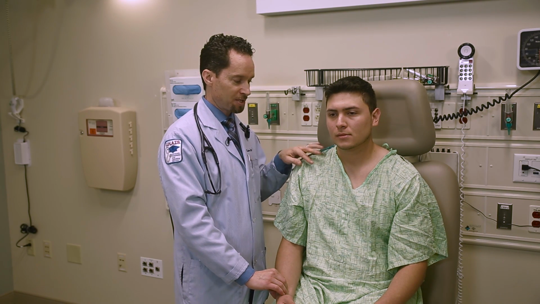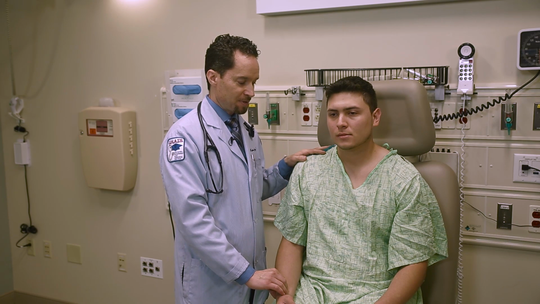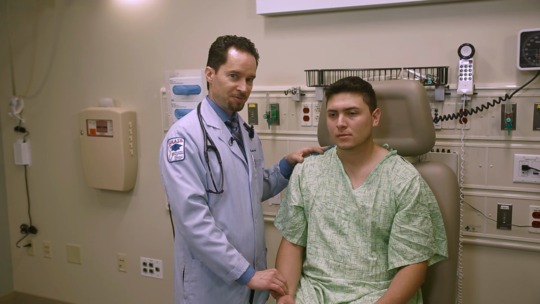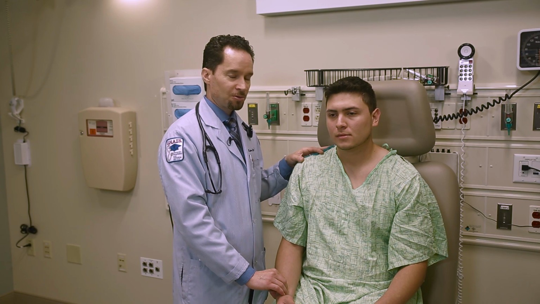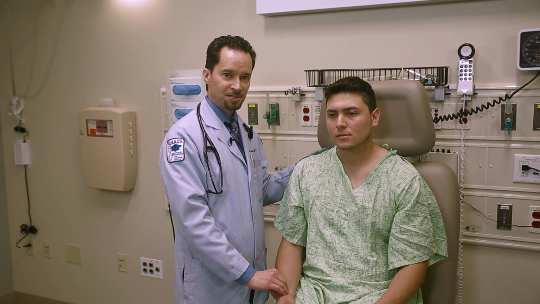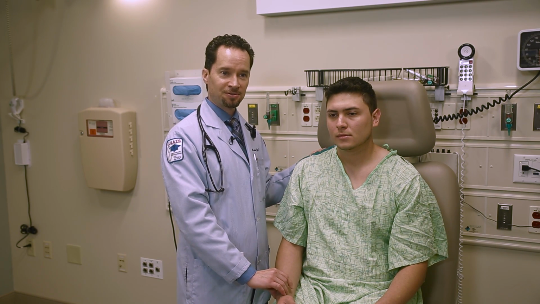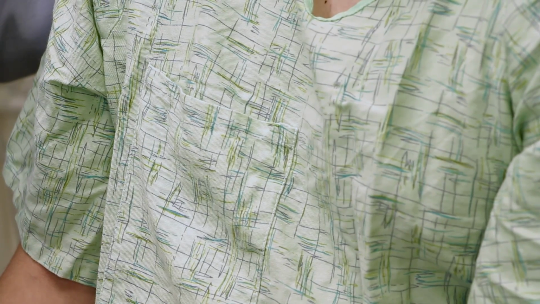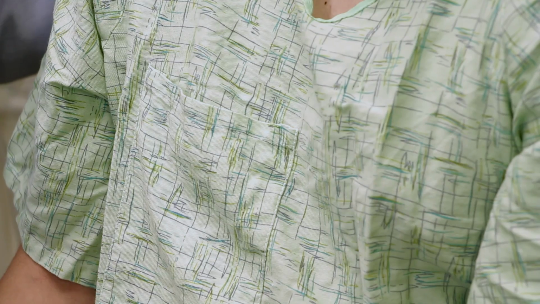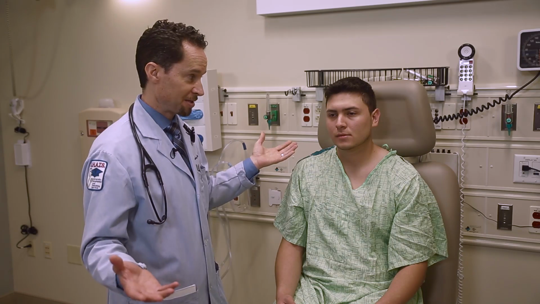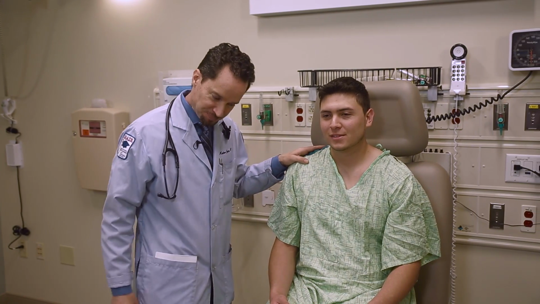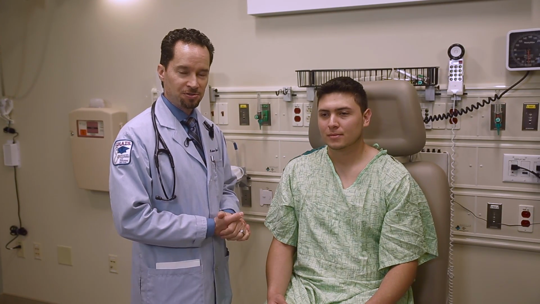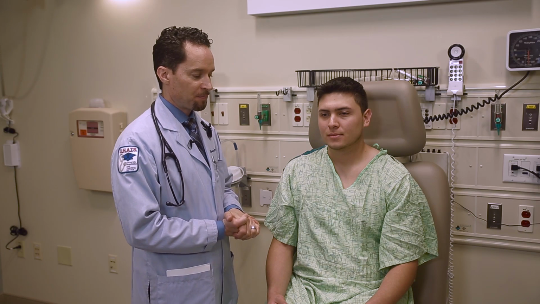Either you can watch his chest rise and fall and count the number of breaths in 15 seconds and then multiply by 4, or you can keep your hand on the back. This whole time you're pretending you're feeling the pulse, while you're actually watching him breathe to get that part. Because as you know, if you ask somebody to breathe, they're going to change the way they're breathing, right? So those are the first two parts of that.